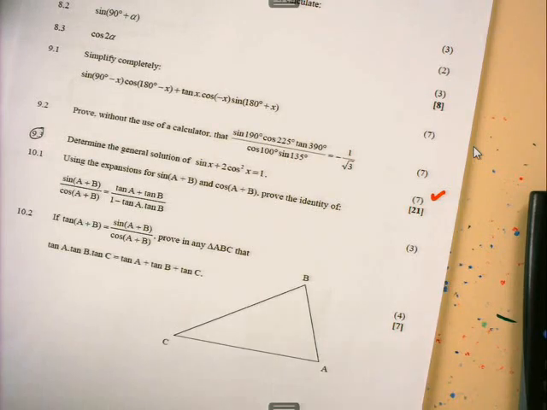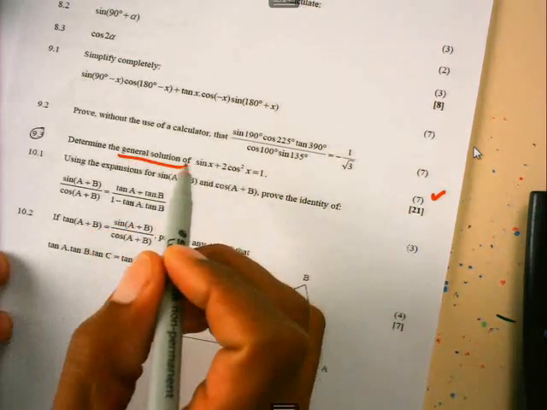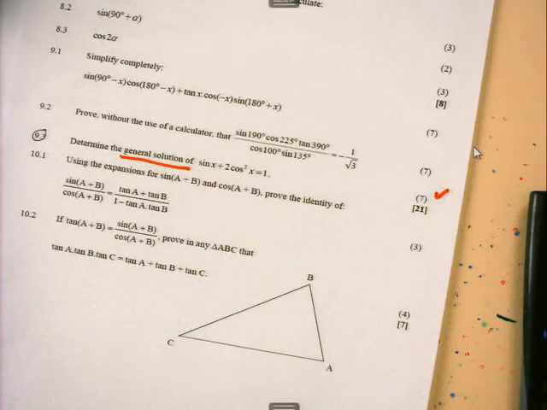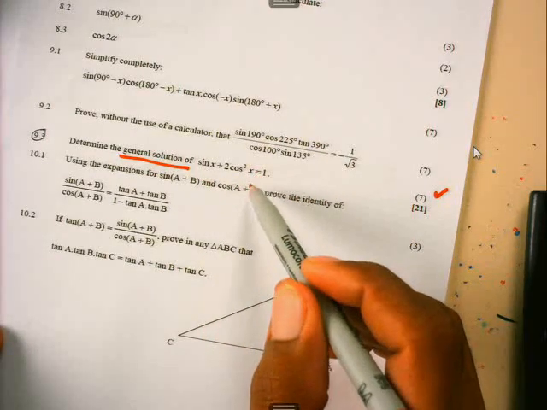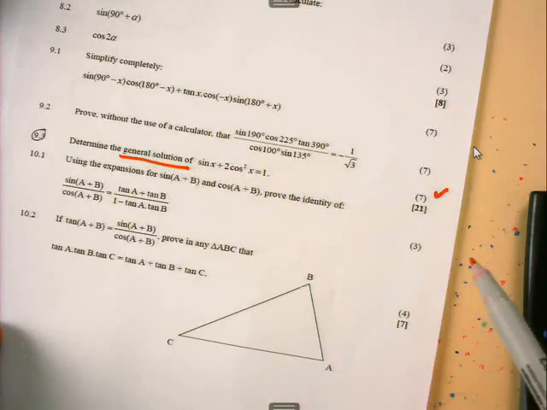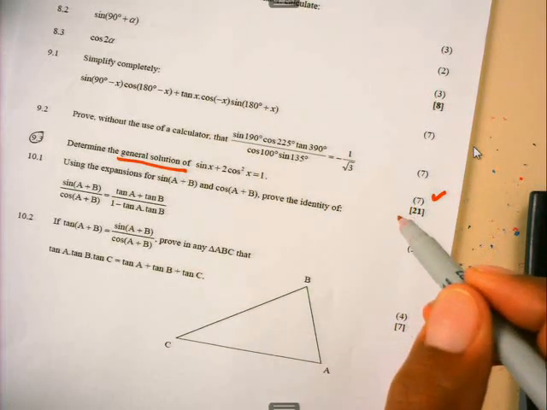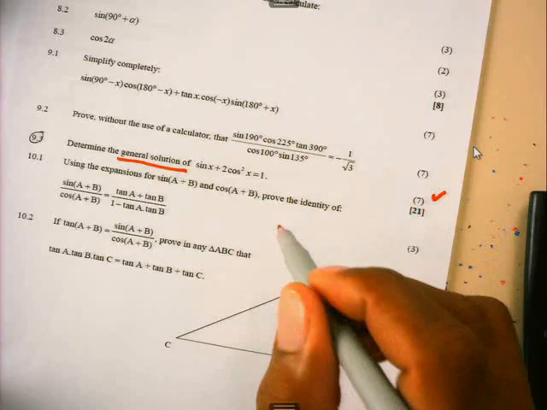You see now, the general solutions are very, very important. Of course, boys and girls, go through this question now: sine x plus 2 cos squared x is equal to 1. Right. You solve this problem, I think it will take us through to the break.